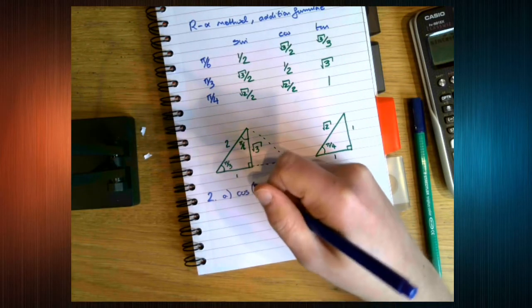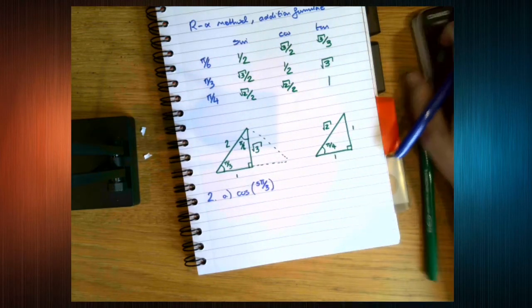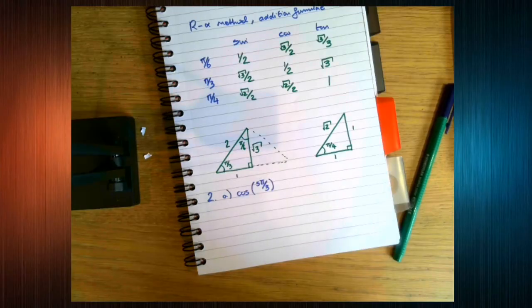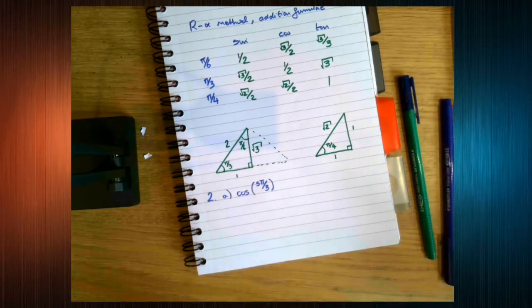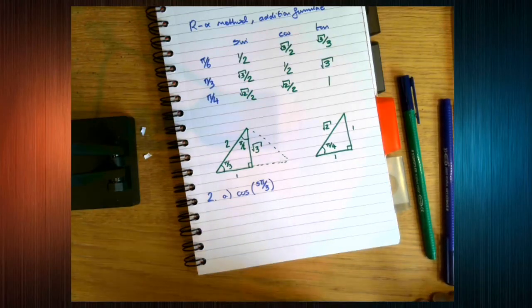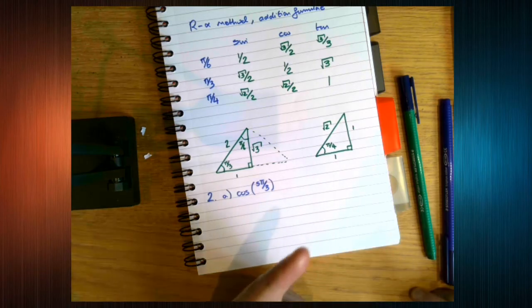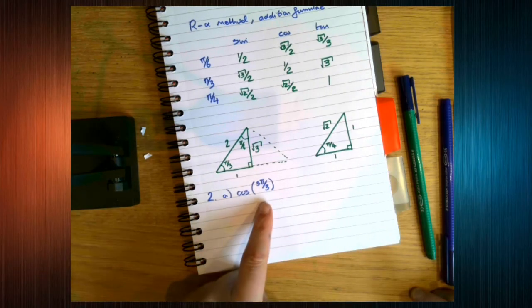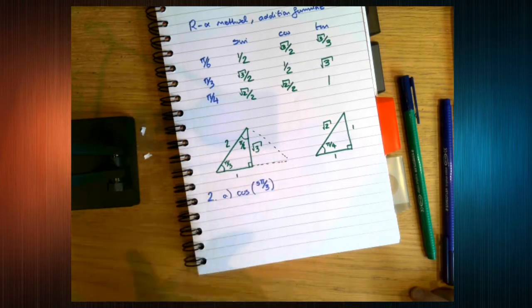We're trying to work out the exact value of cos of 5 pi by 3 without using the calculator. There are lots of different ways to do this. And in reality, in the exam, just use your calculator. But if you can work these out using these, it can really help speed the process up.